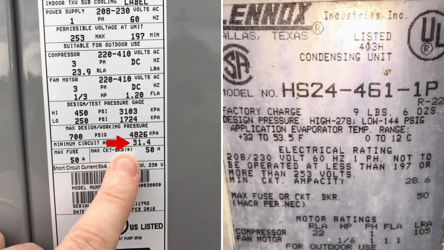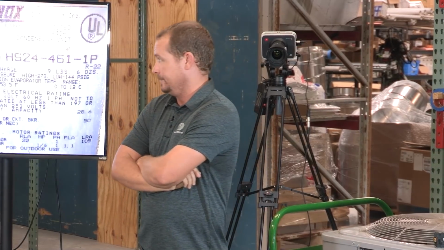Minimum circuit amps, 31.4. Maximum circuit breaker, 50. What does that mean? Well, a lot of people will say that means that you could oversize the wire and then put a 50 amp breaker on it if you wanted. That's actually not what it means. And this is not disputed territory. This is just a fact of how it is.